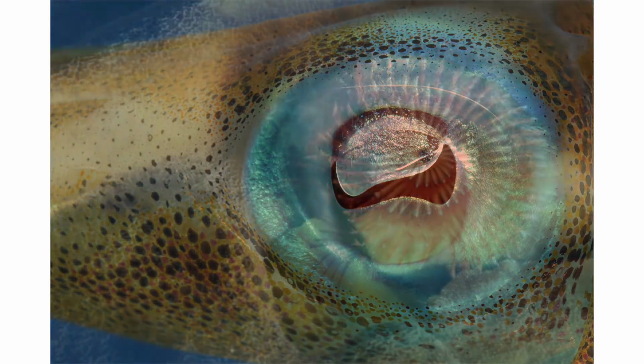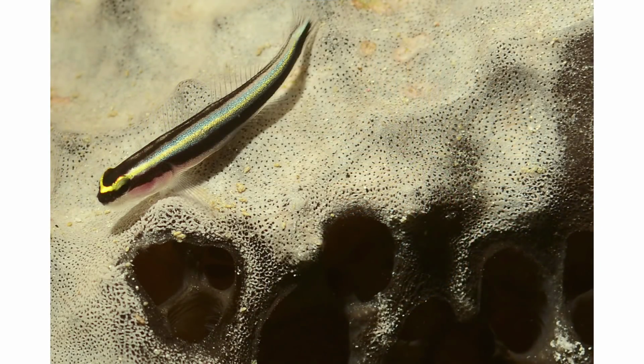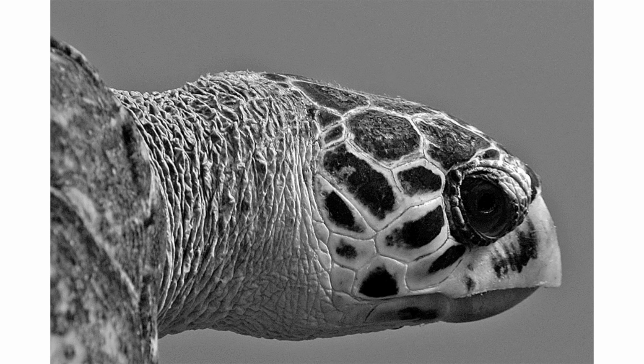But if I want to emphasize texture or topography or shadows, I will generally use one strobe, put it at an acute angle with no diffuser to show this texture and topography, as in this feather duster, or this goby on a coral, or the wrinkles on the neck of this turtle.